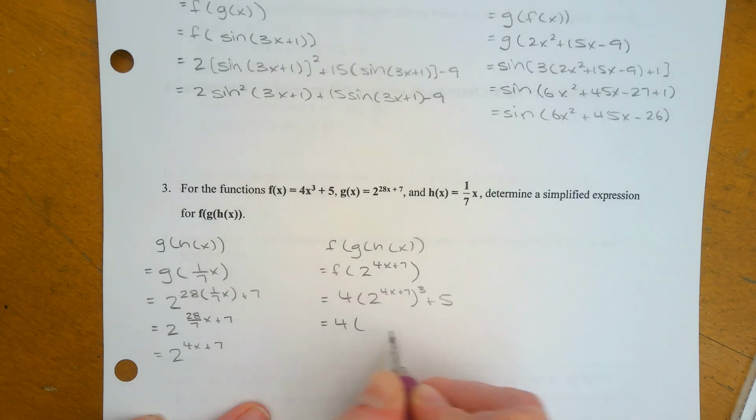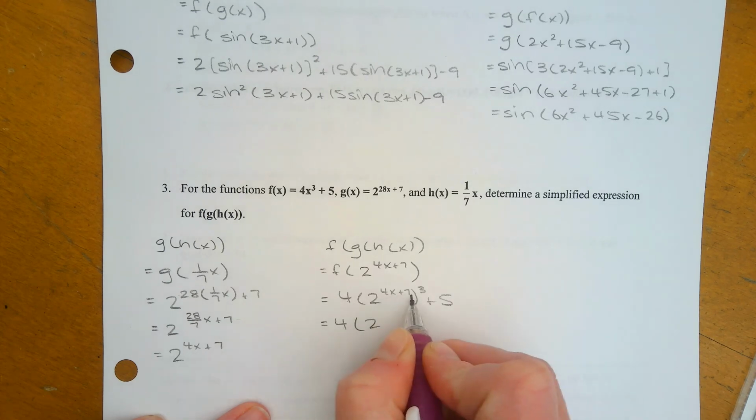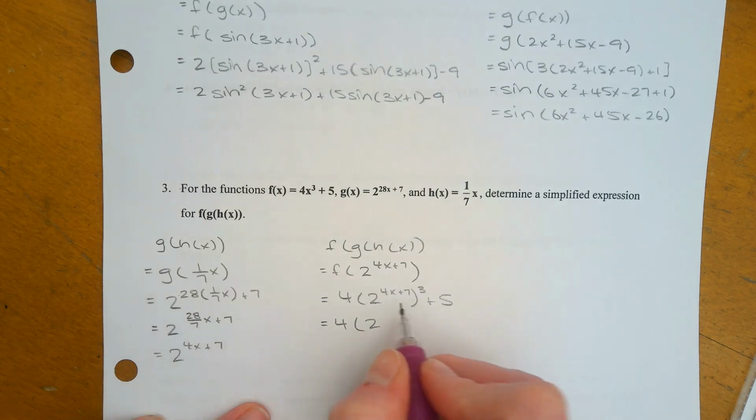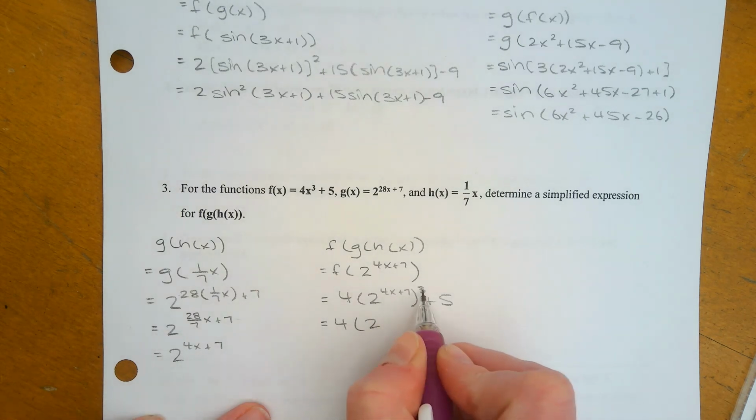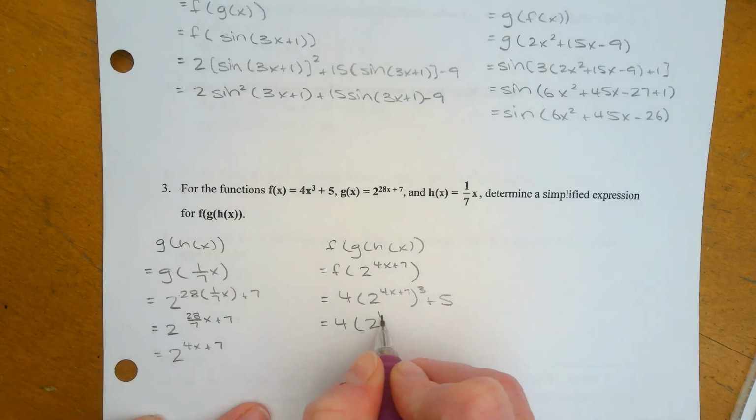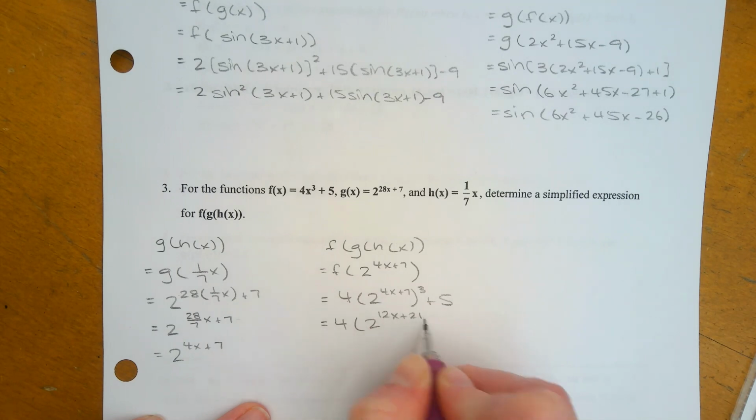Four can be written like that for the time being. When you have a power to a power, you can multiply. So I'm going to do 4x and 7, and I'm going to times it by 3. So that gives me 12x plus 21, and then plus 5 on the end.